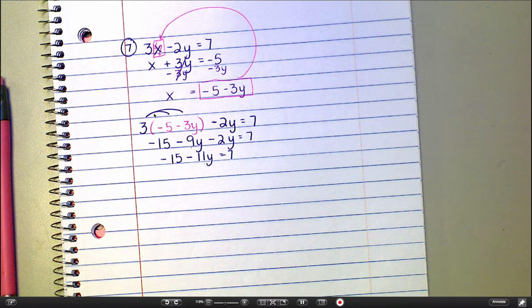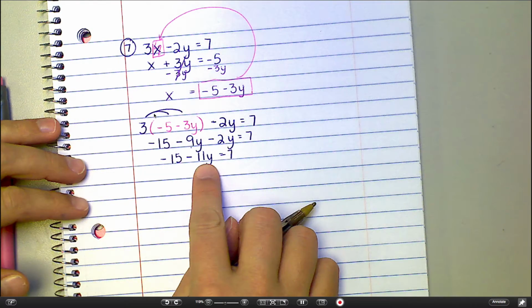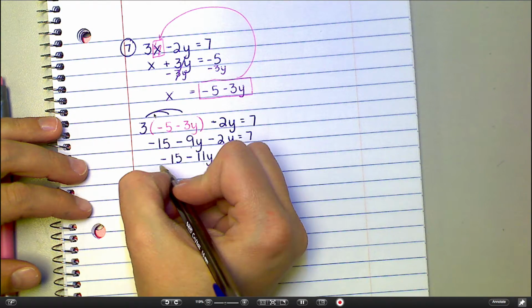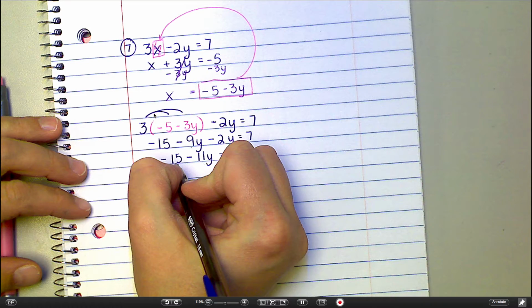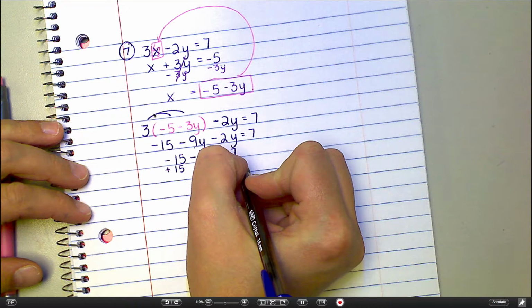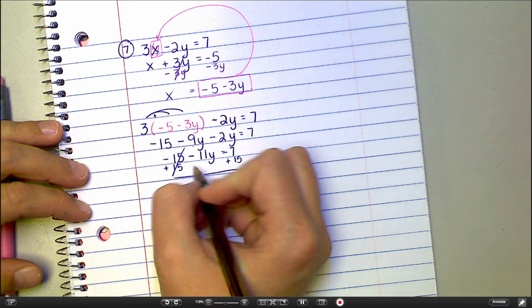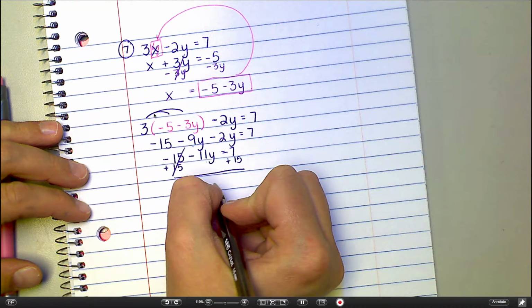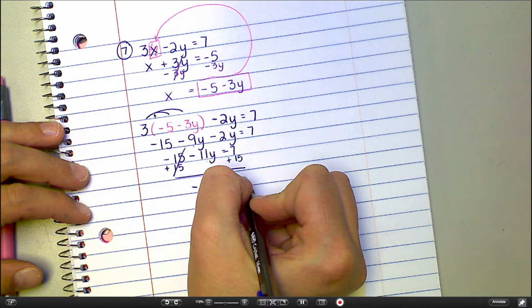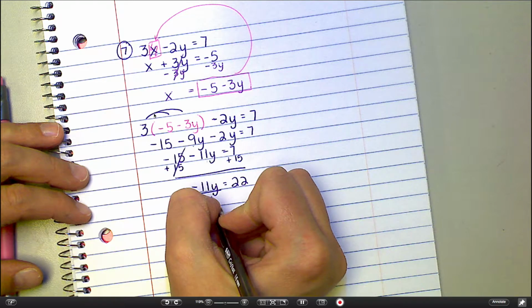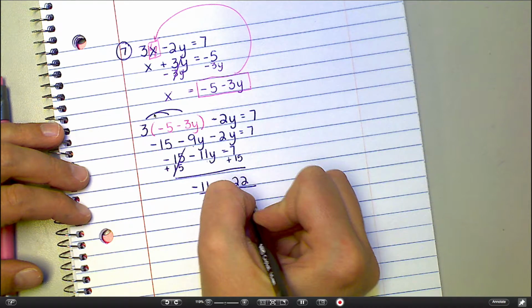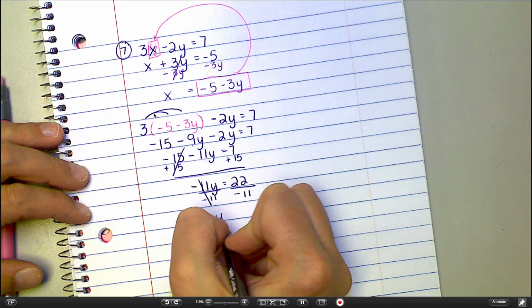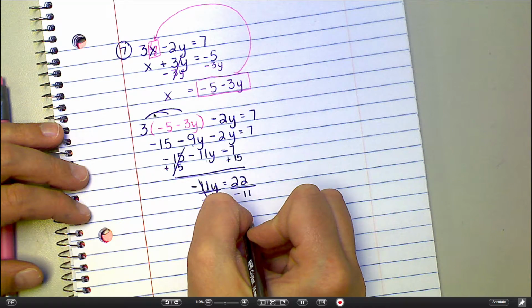Okay? Then I got all my y's on this side, so I'm going to move my numbers this way. I'm going to add 15 to each side. This comes down as negative 11y equals 22. And then let's divide by negative 11, divide by negative 11, and y equals negative 2.